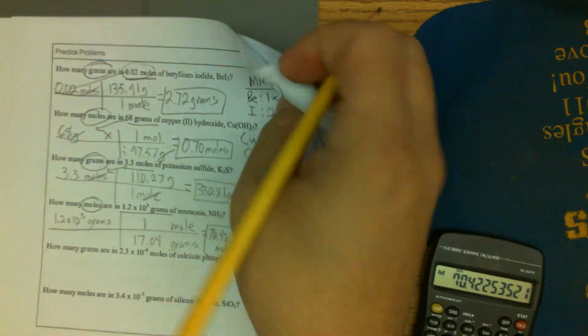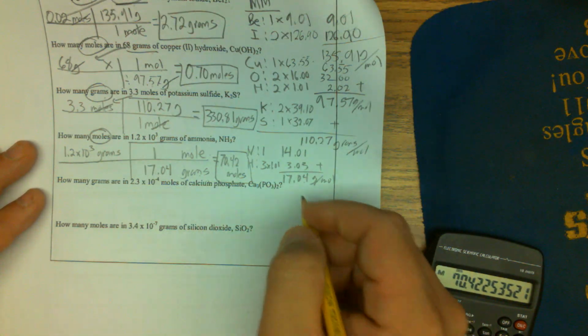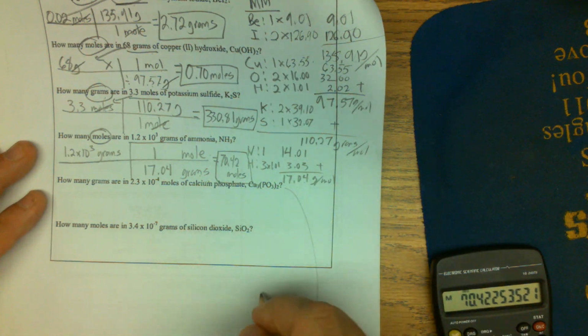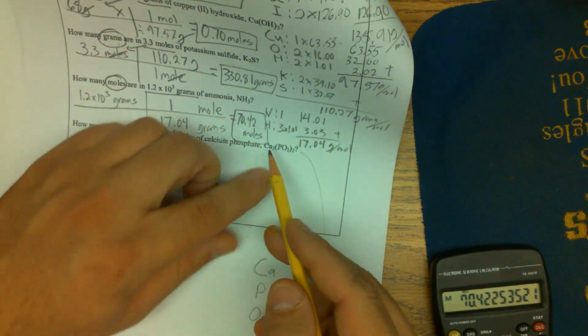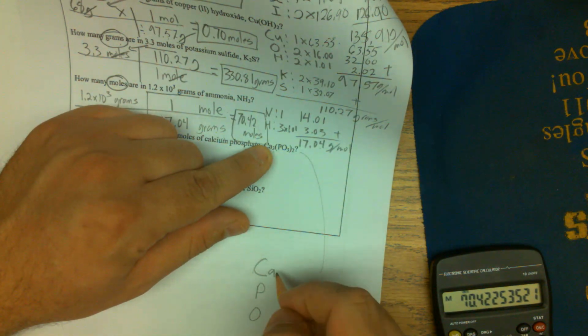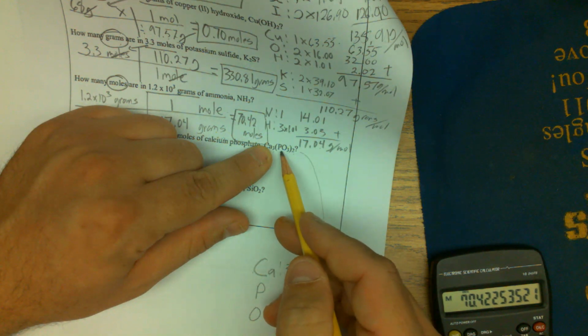Okay. We might as well continue going through the rest of these. All right, so for the molar mass, I'm going to write this down here. We have Ca, we have P, we have O. So calcium, first one, we have 3 calcium, so the 3 put here. Phosphorus, we have 2 times the 1 here.